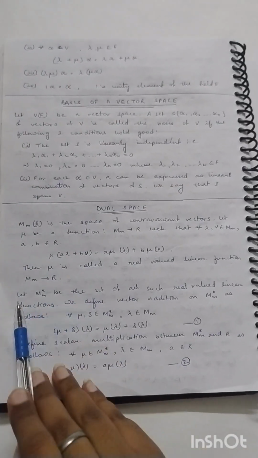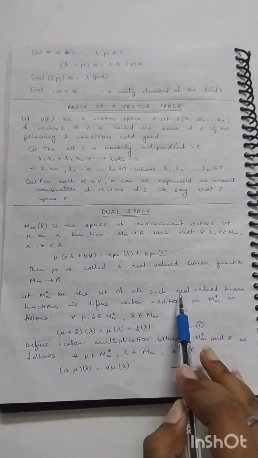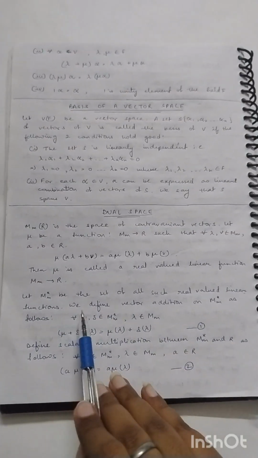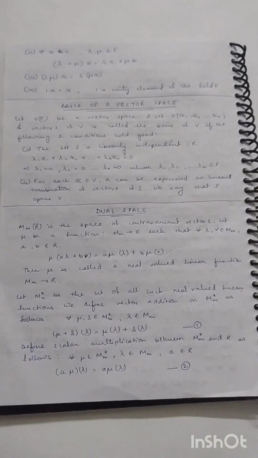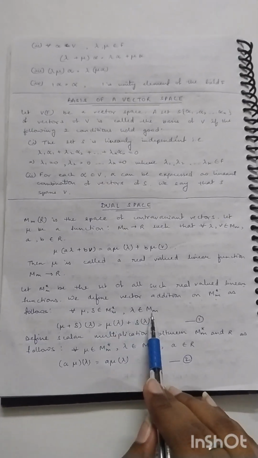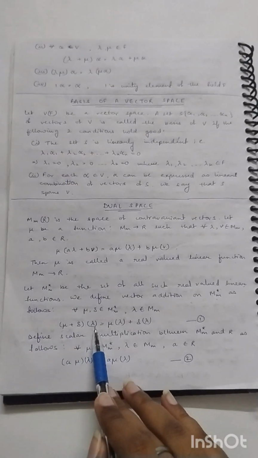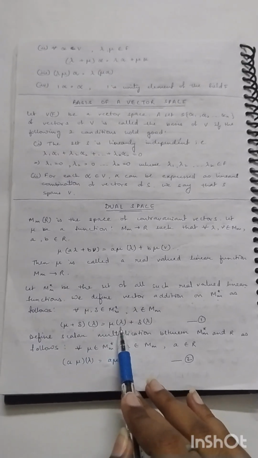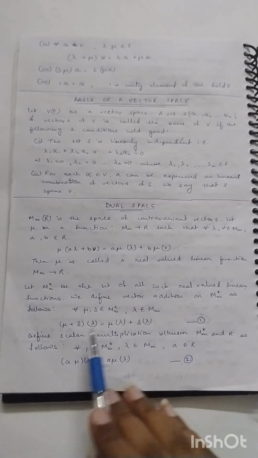Let M_m star be the set of all such real valued linear functions. We define vector addition on M_m star as follows. For all mu, delta belongs to M_m star, lambda belongs to M_m, (mu plus delta) into lambda is equal to mu lambda plus delta lambda. This is the first equation.